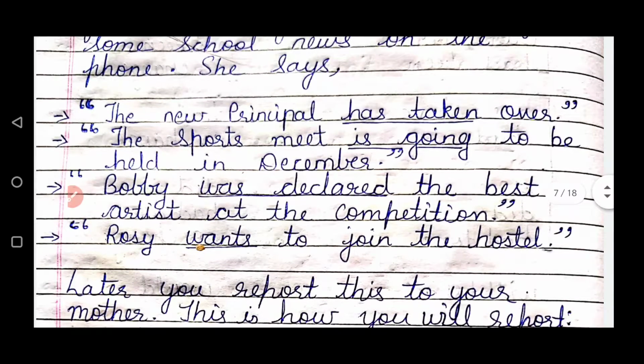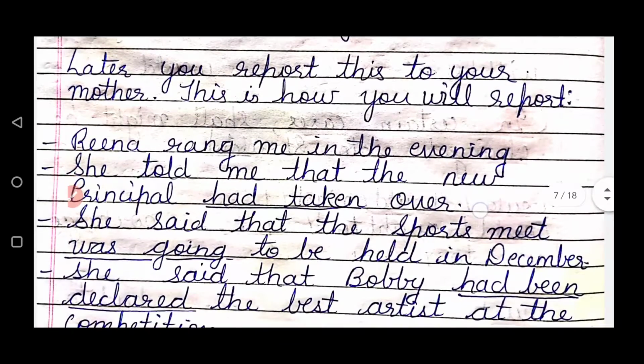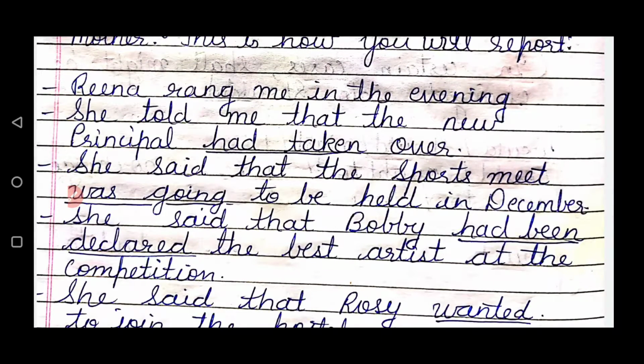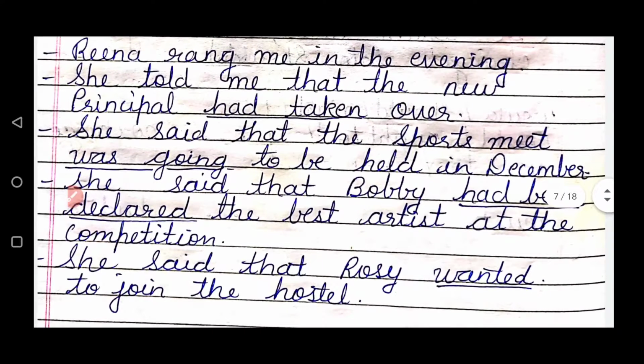Now all these things are said by Rina to you on the phone. Now you are saying the words of Rina to your mother. Okay. Now these are your words. So you will say, Rina rang me in the evening. She told me that. Now here it is told, because Rina is saying to you, right? So she told me that the new principal had taken over.